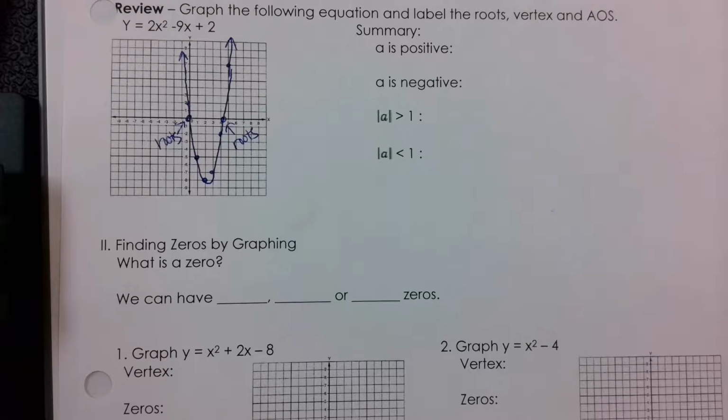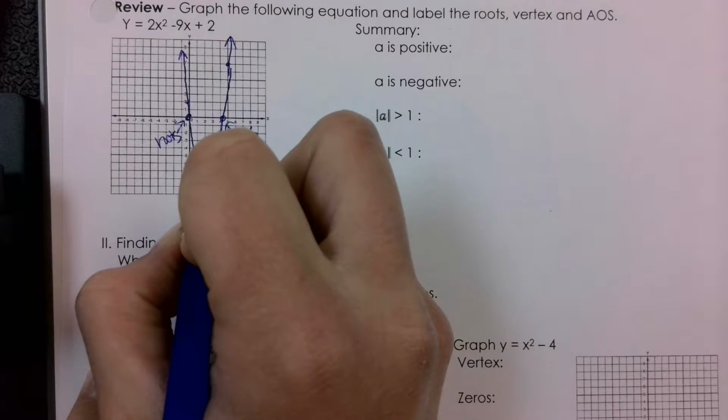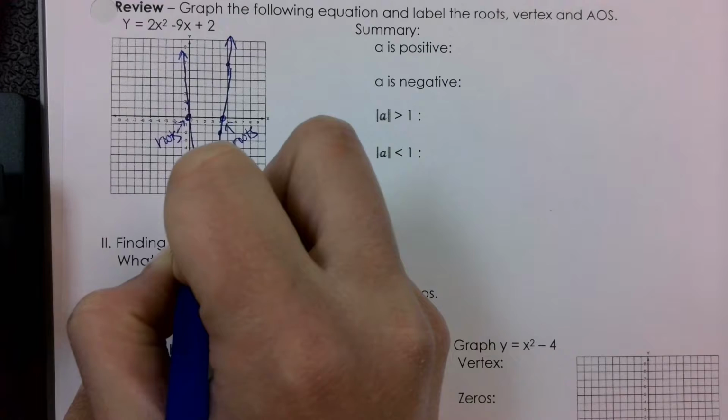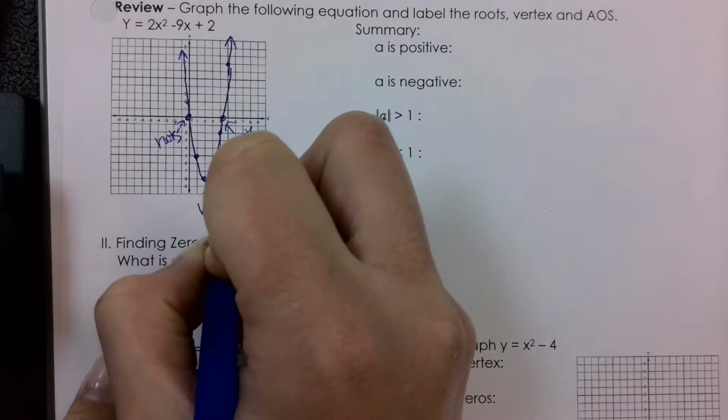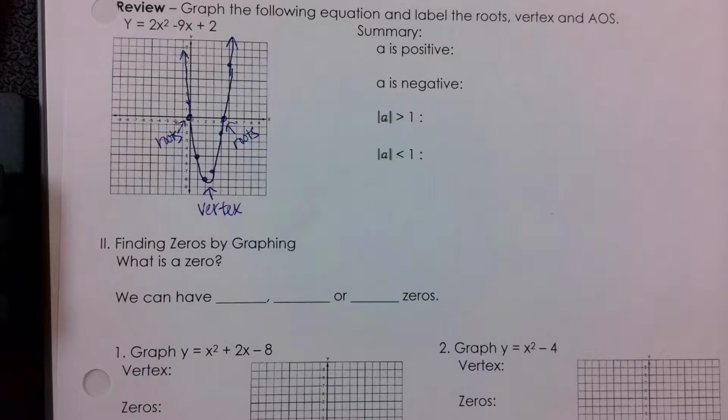Then yesterday we also talked about your vertex. Do you remember what that is? Where it turns, your turning point. So ours is down here. And what would we call that? A minimum or a maximum? A minimum. And why is that? Because it opens up. It's at the bottom. It's the lowest point you could ever go.